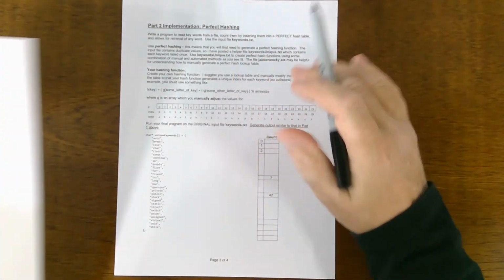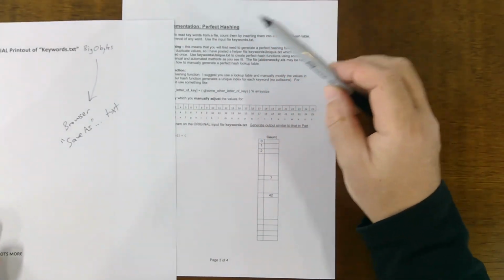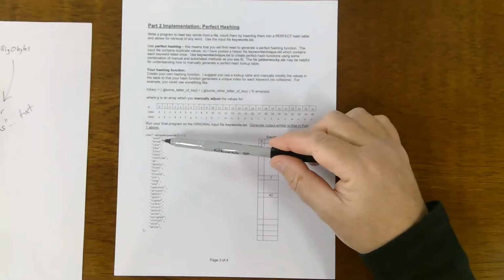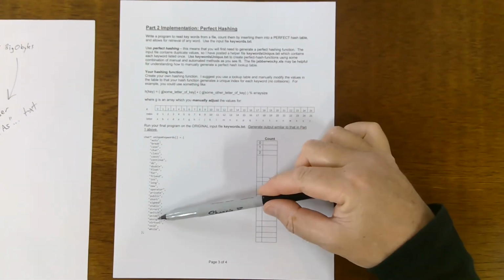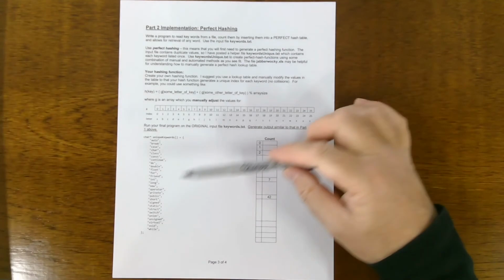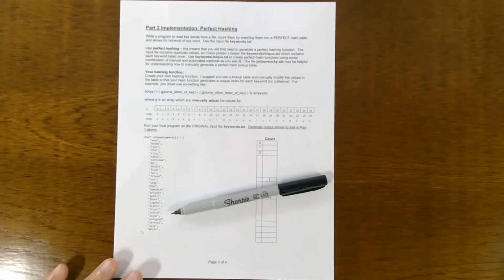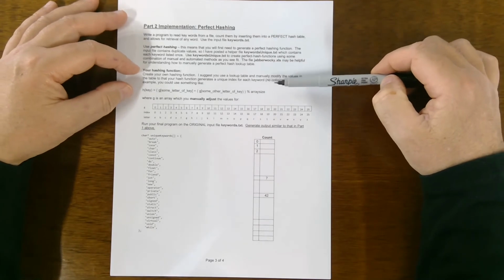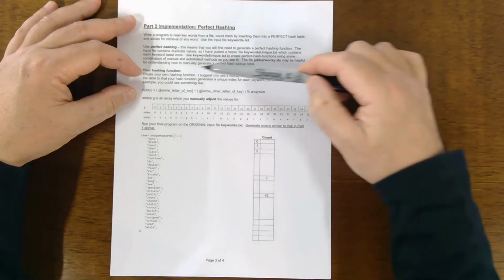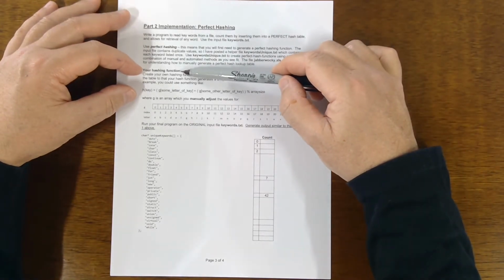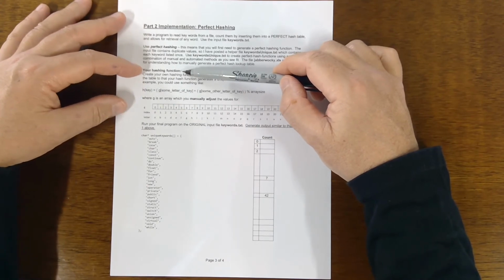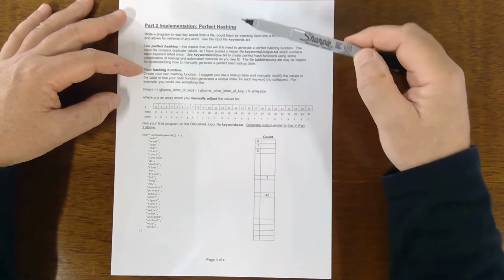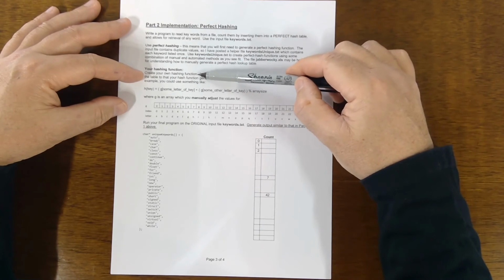Now, the hard part is making sure that these guys hash to unique indexes. All right? So most of the work you're going to do on this implementation is getting the hashing function so that it works properly and has no collisions. So you need to create your own hashing function.